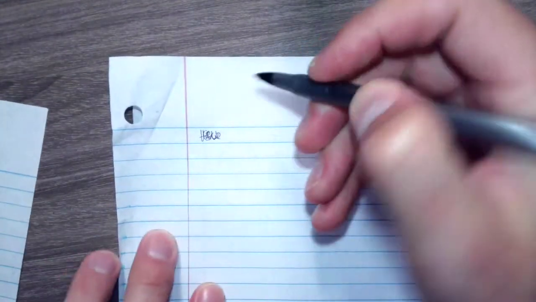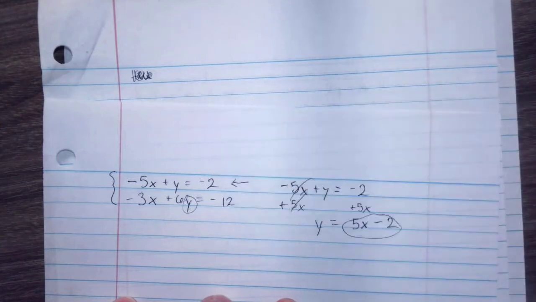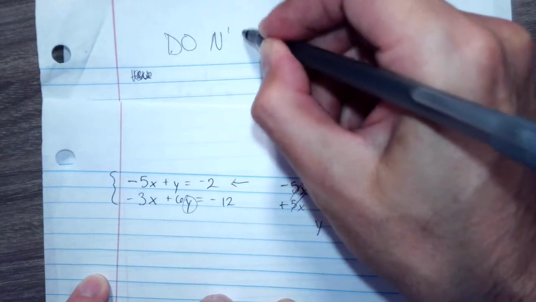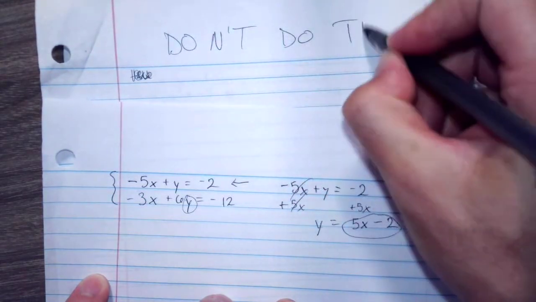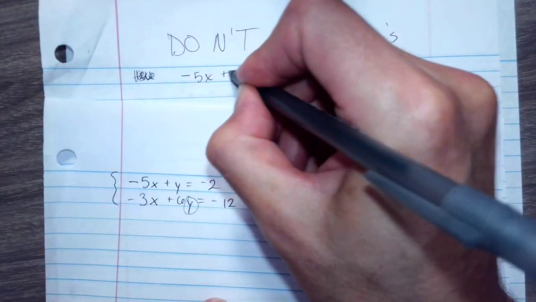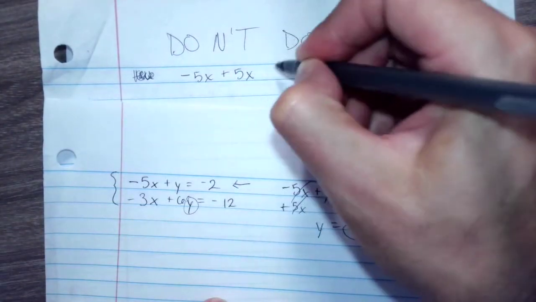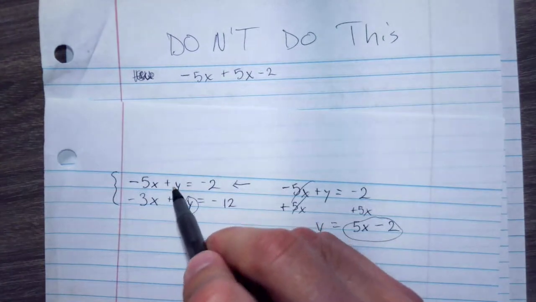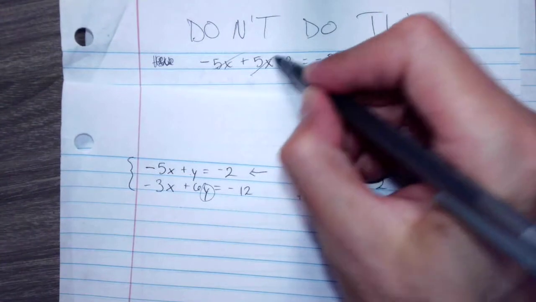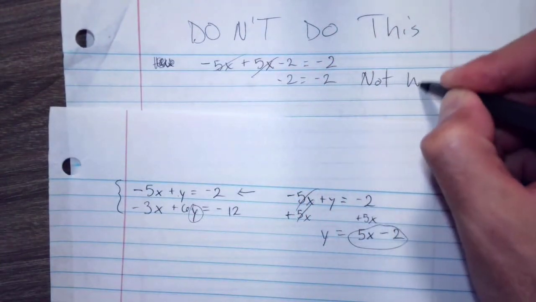If I were to put this into this equation, so don't do this. So putting it into that equation, so -5x plus, and then instead of y, I would write 5x minus 2. There's nothing in front of this y, so I don't need parentheses there, equals -2. Then those cancel, and I just get -2 equals -2. Not helpful.